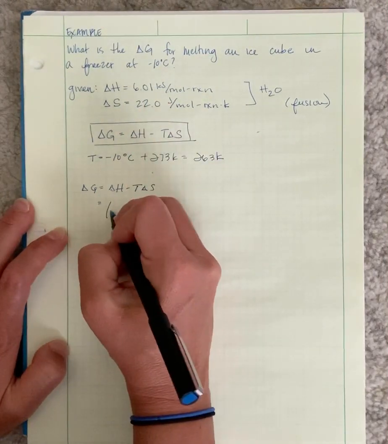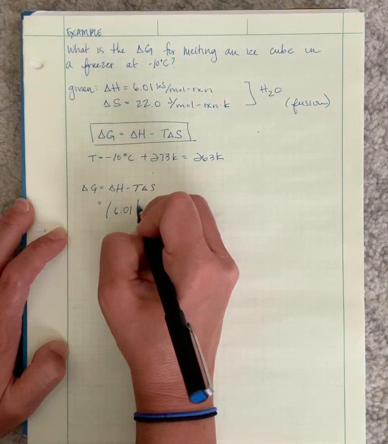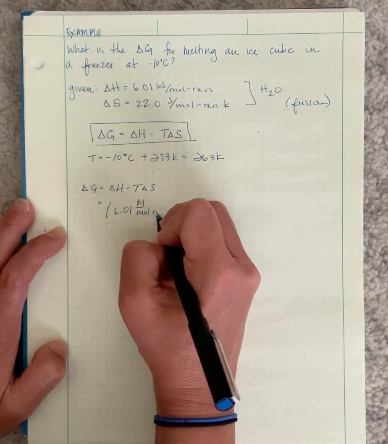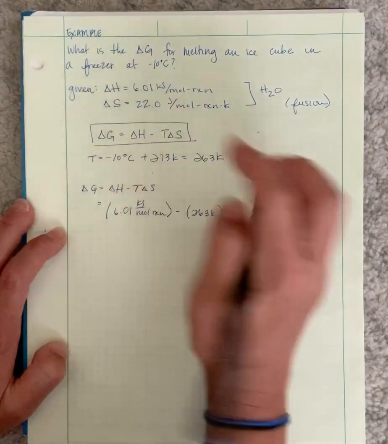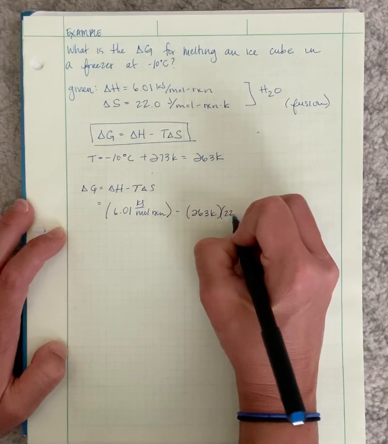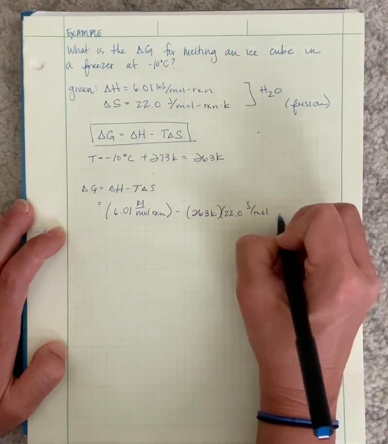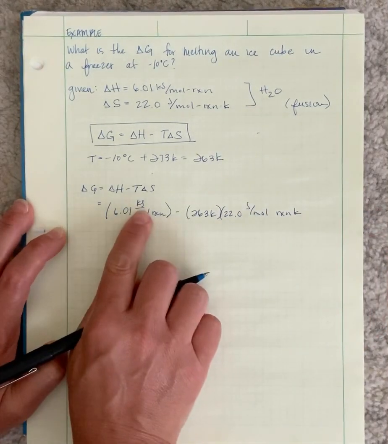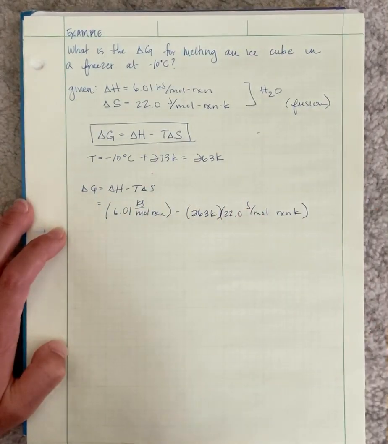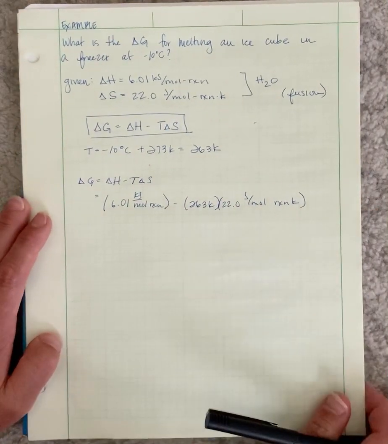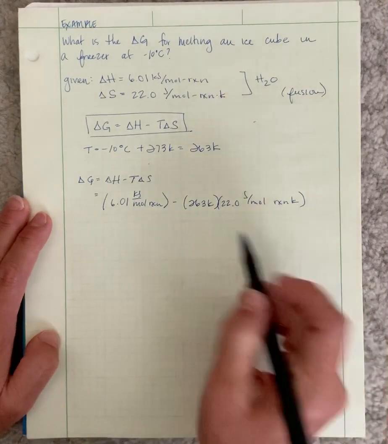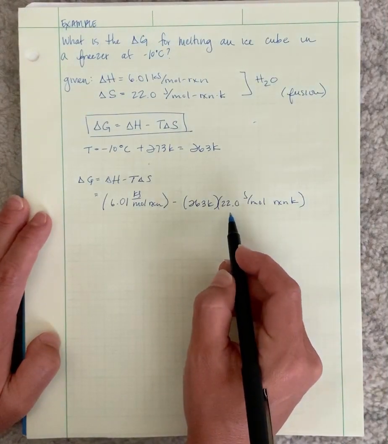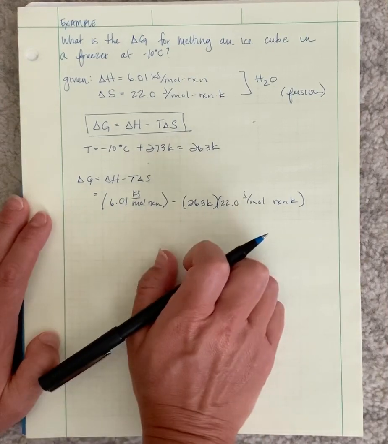Our delta H is 6.01 kilojoules per mole reaction, minus 263 Kelvin. Entropy would be 22.0 joules per mole reaction Kelvin. I can tell right now I have kilojoules here and joules here, so I'm going to need to change one of those. I'm going to change the 22 joules per mole reaction Kelvin to kilojoules.